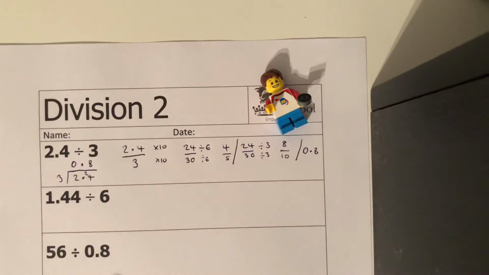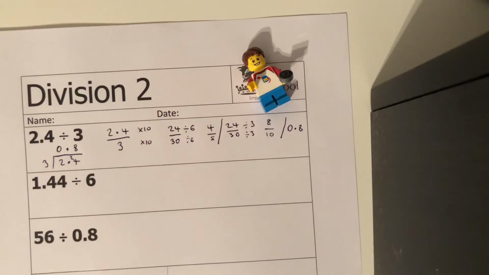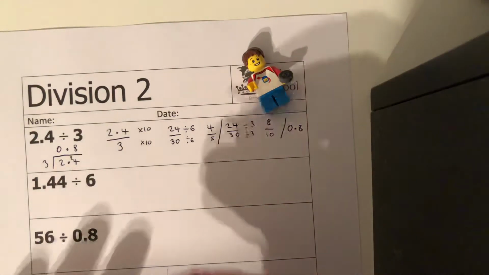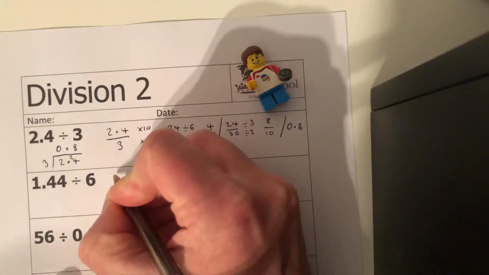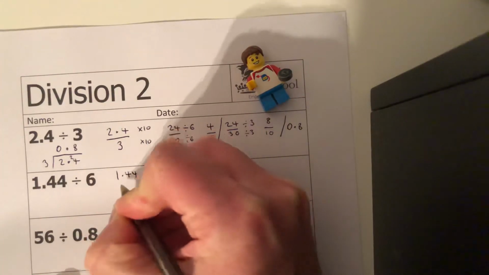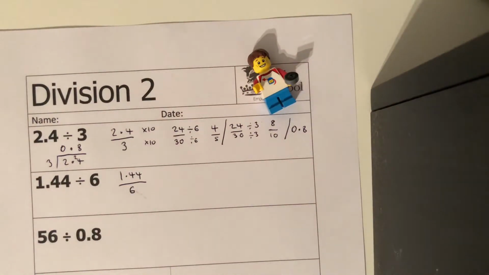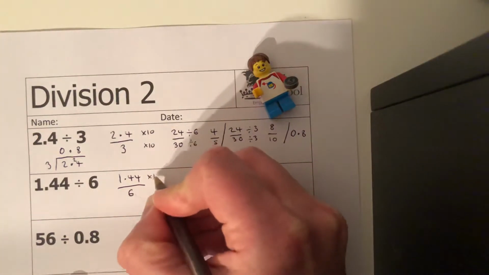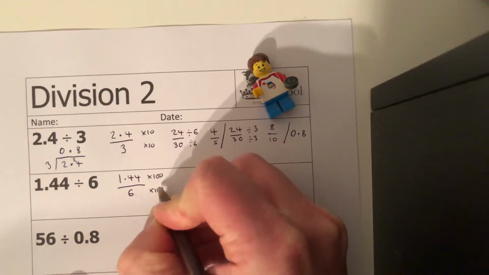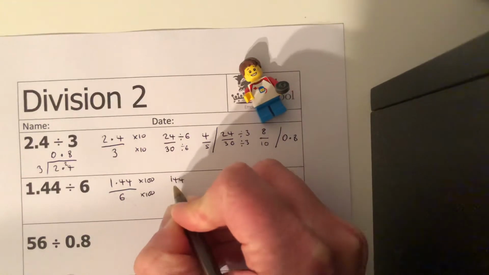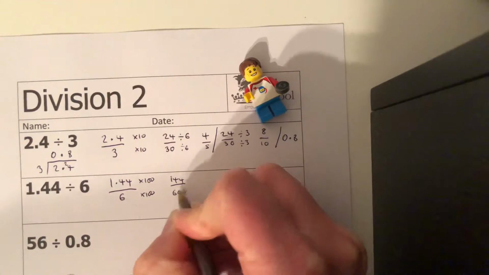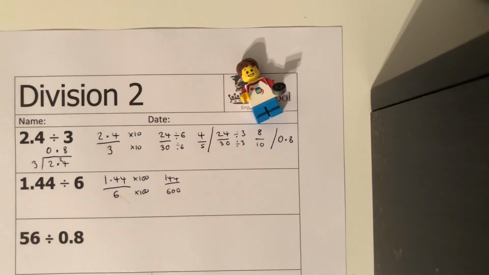So moving on now, 1.44 divided by 6 in this case here. What would we do? Well, I'm going to do the fraction way again, 1.44 over 6. This time we've got 2 decimal places, yuck. Probably the best way to get rid of that is to times by 100. So if I do that top and bottom, that gives me 144 over 600. And now you're thinking, wow, that was pretty tough, all right? Have I got to simplify that all the way down?